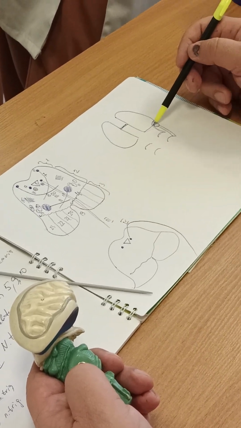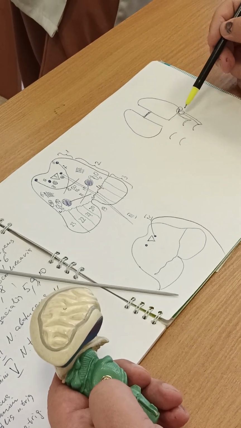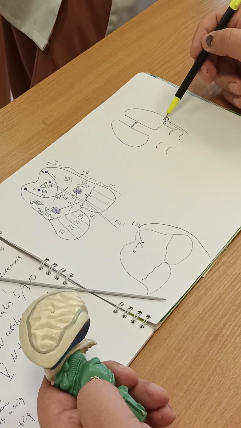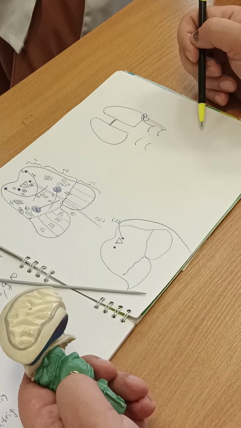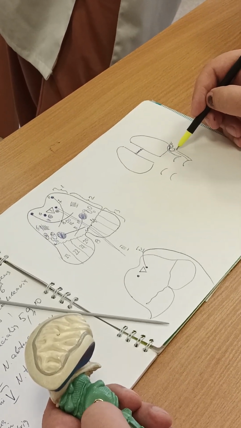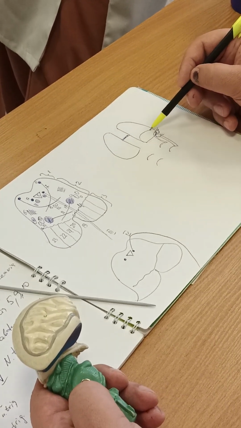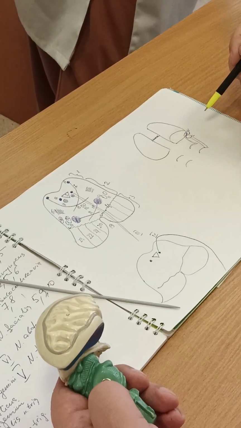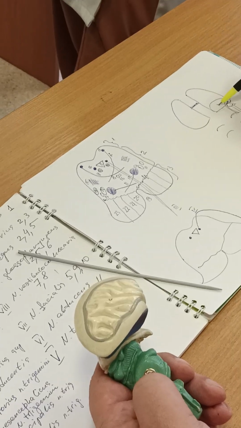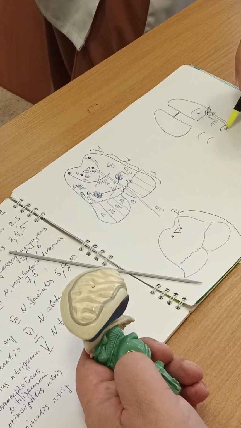That is why the medial geniculate body is the same, a subcortical auditory center, and the lateral geniculate body a subcortical visual center. Put here V, that is visual, and here A, auditory. And the posterior nucleus of thalamus is the same, a subcortical visual center. And superior colliculus, visual. Here, auditory. Clear?